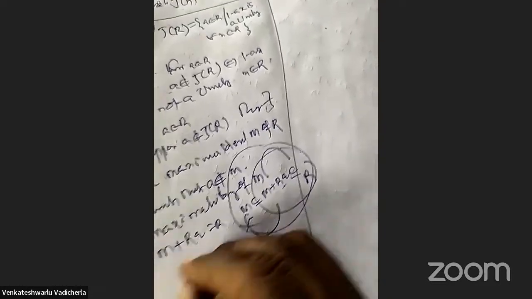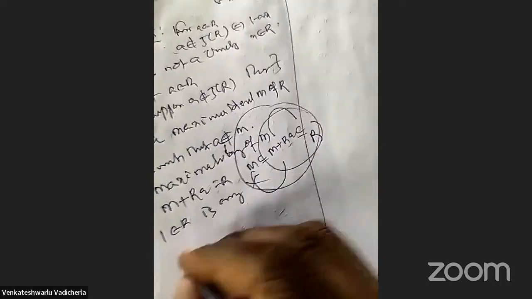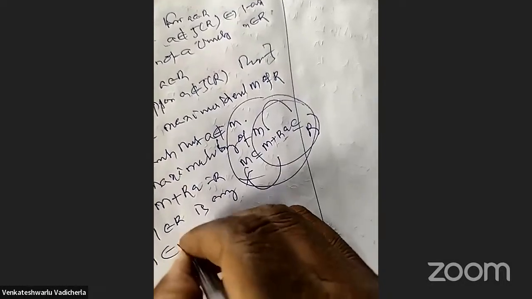In particular, R is a ring with unity, so 1 belongs to M plus Ra.